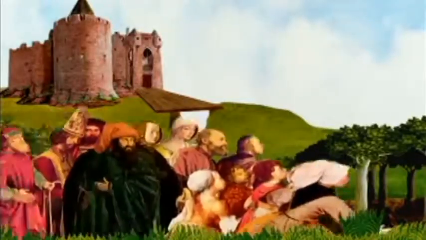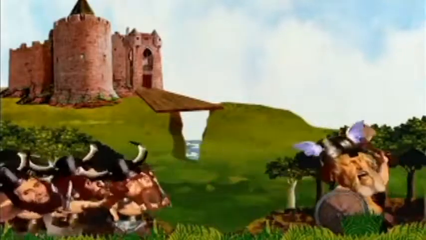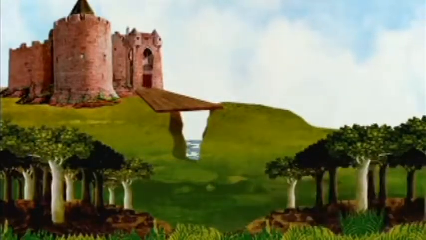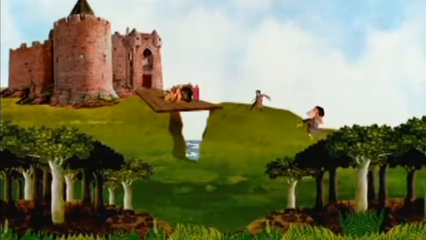The whole of Europe lived in fear of Viking attack. Feudal lords built castles to defend themselves and protect their subjects.